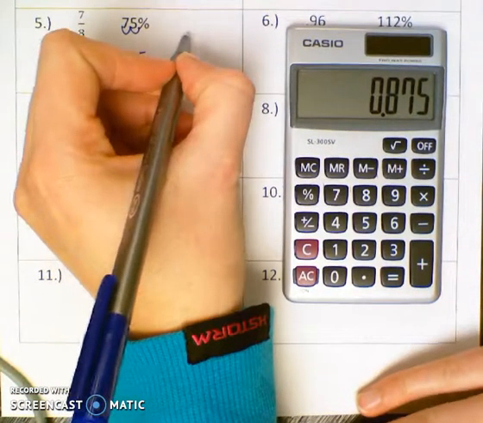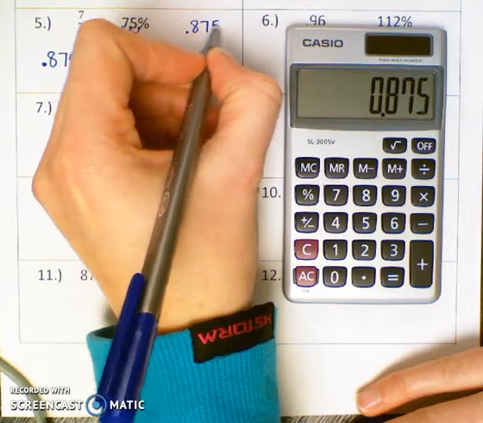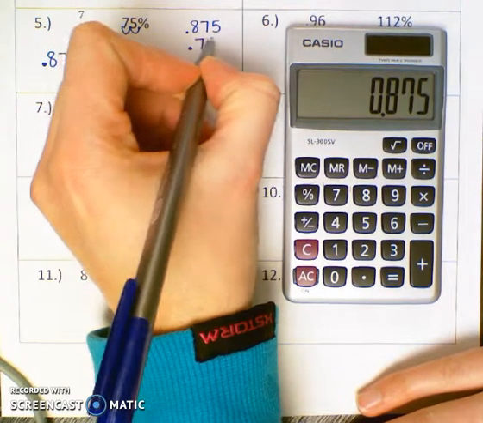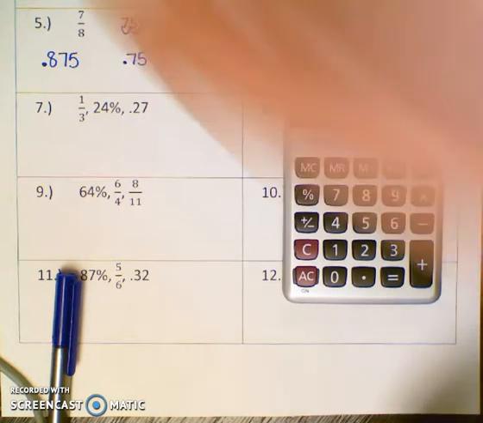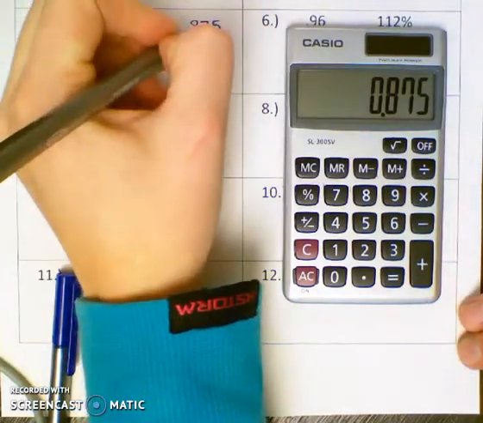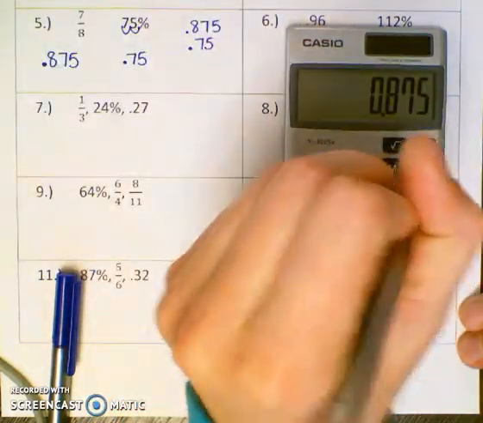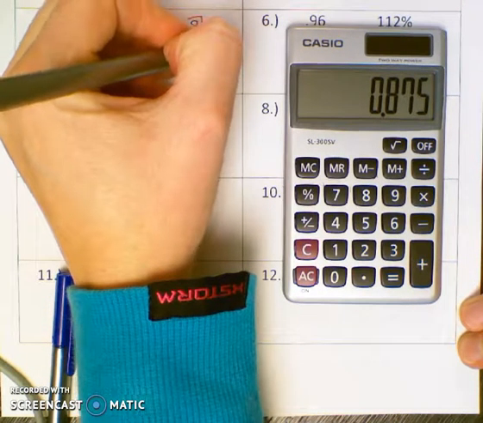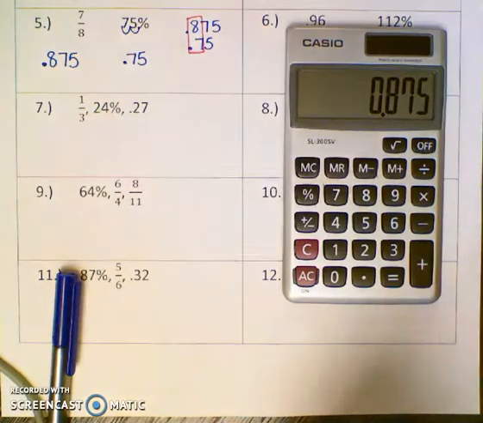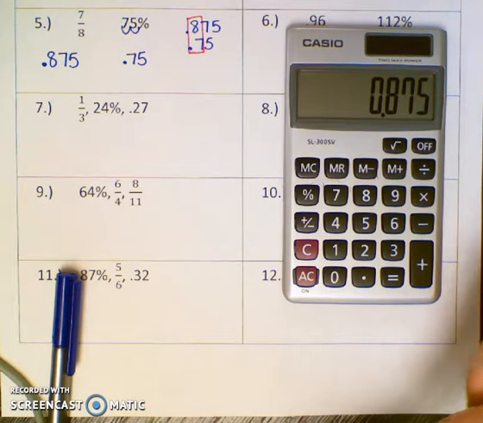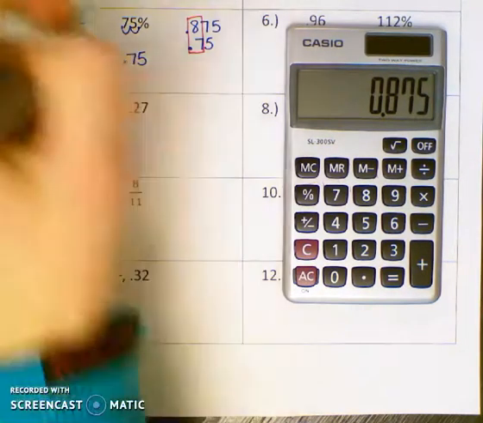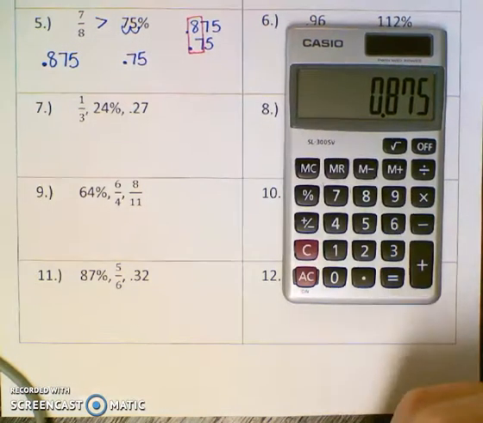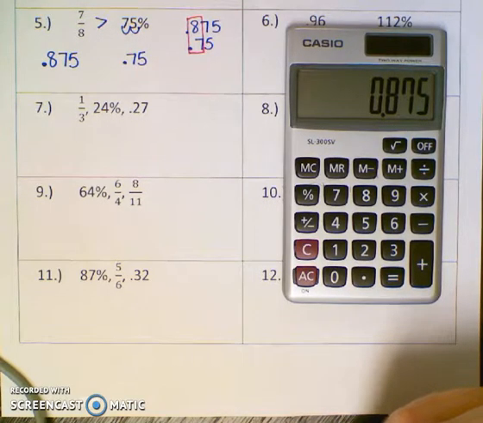So, anyway, let's line these decimals up. Okay. Now, if you remember when we first started comparing decimals, one of the things that often we just automatically assumed that the longer the decimal, the larger it was. But that was not always the case. So we always have to start at the larger place value. And in this case, the 8 is larger. So the 7/8 is larger than 75%.